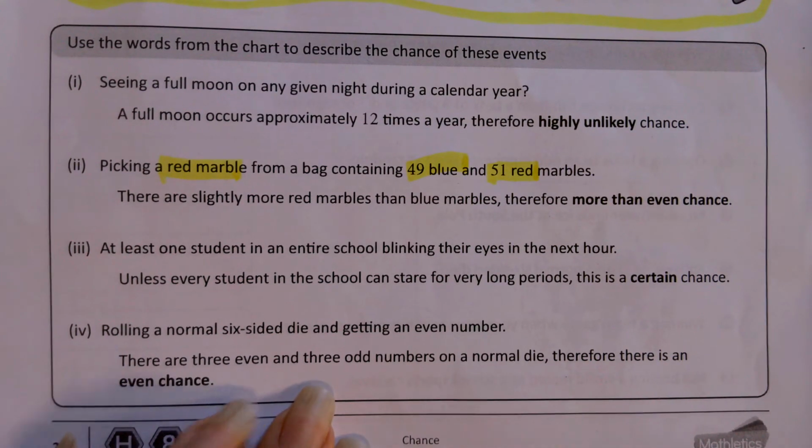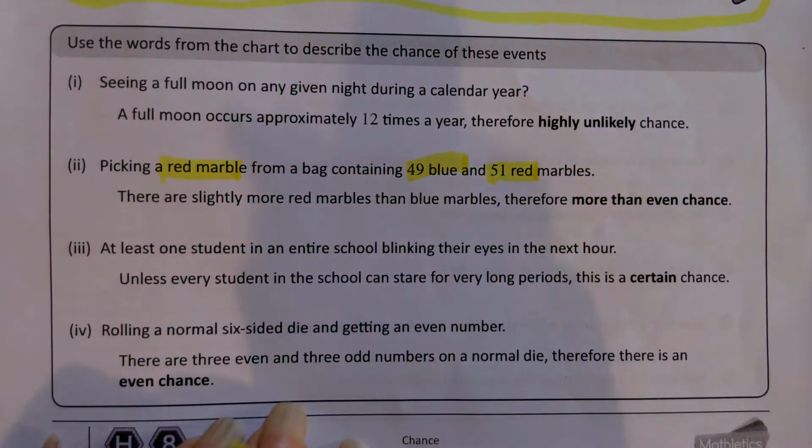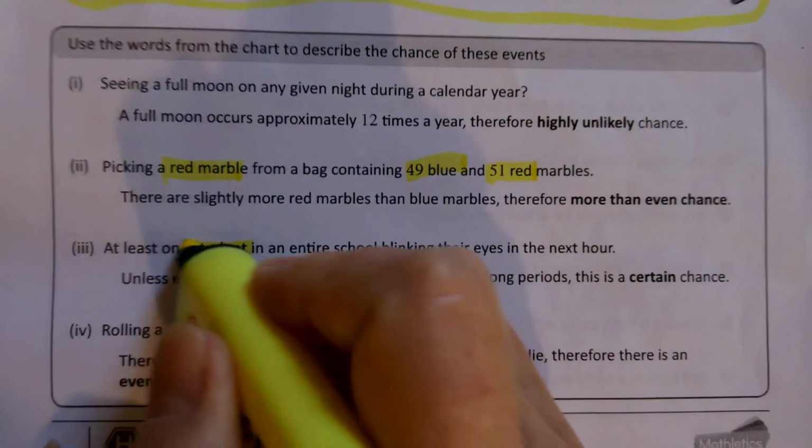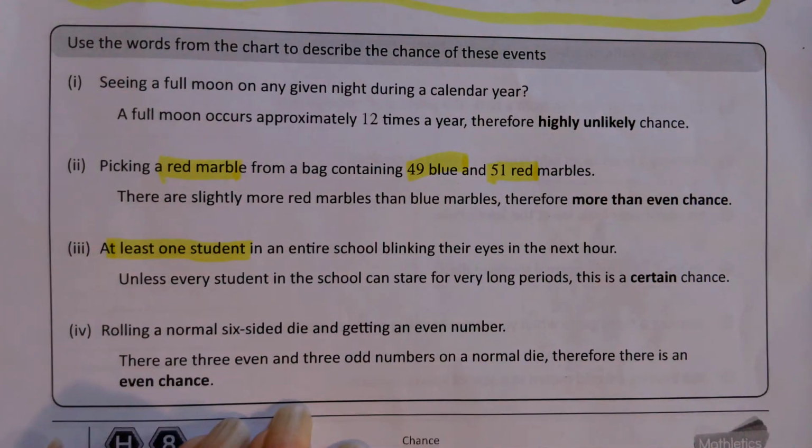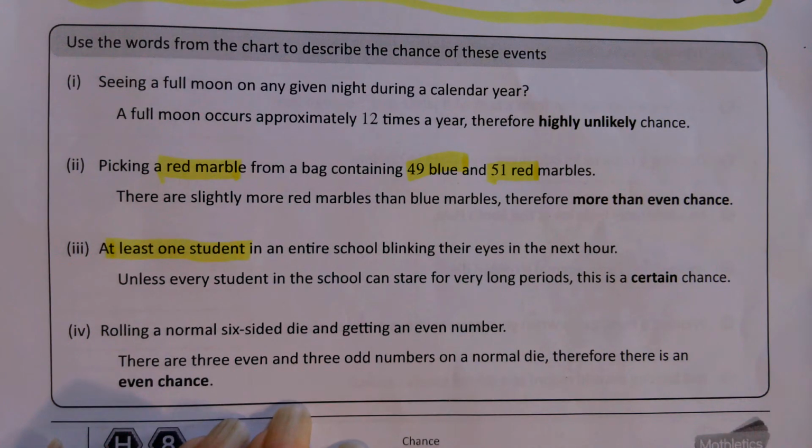At least one student. So look very carefully at the language. So it says at least one, in the entire building, will blink their eyes in the next hour. We blink our eyes quite often, more than once in an hour. So it's certain that we are going to have somebody blinking in a whole hour. We're probably going to have at least one blinking every second, aren't we?